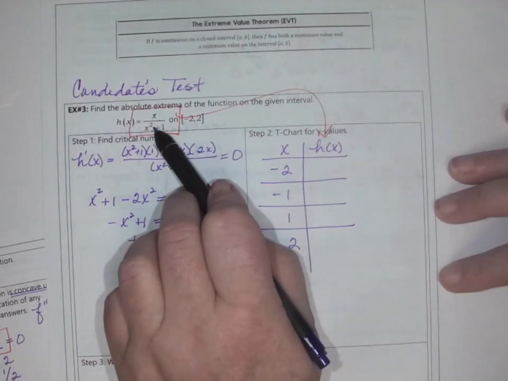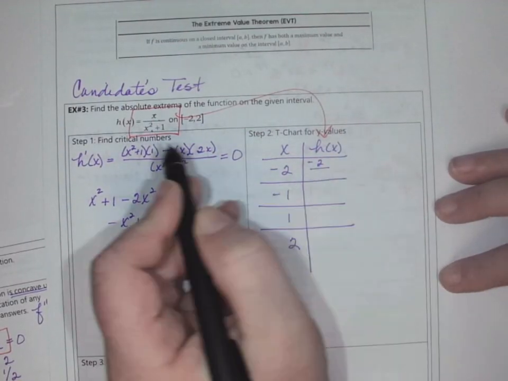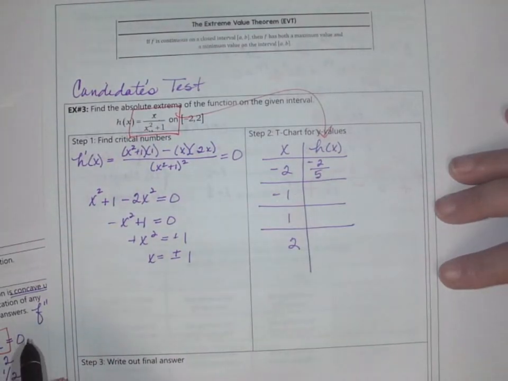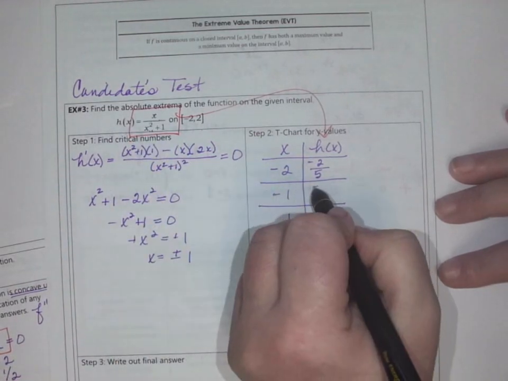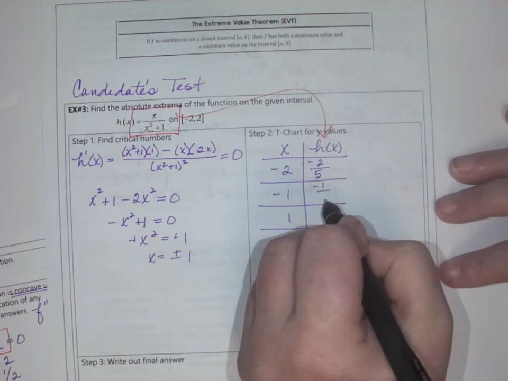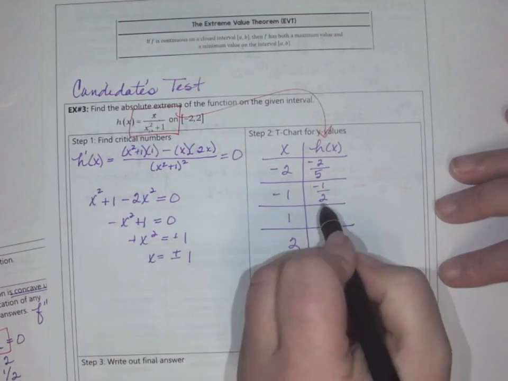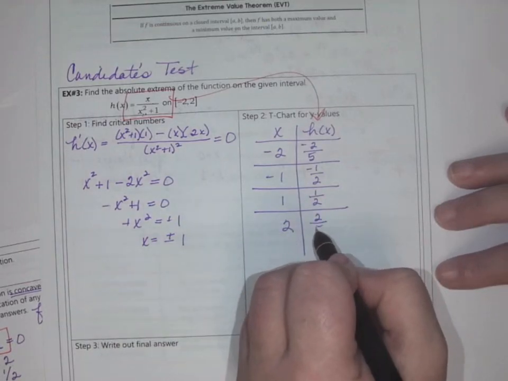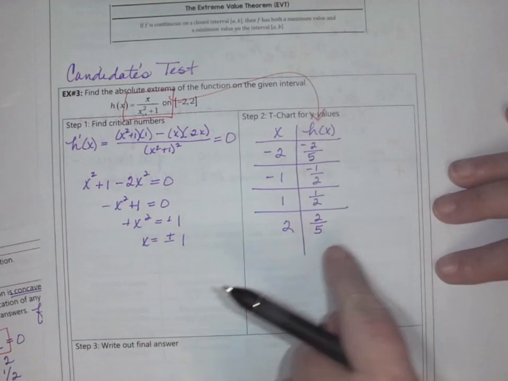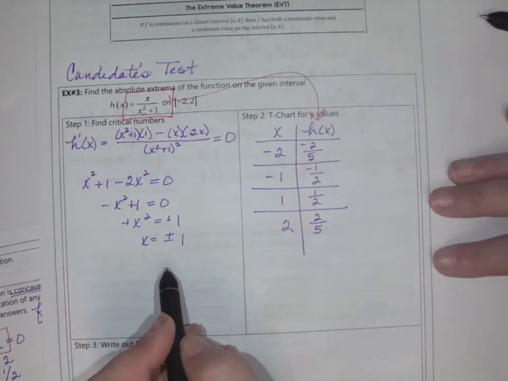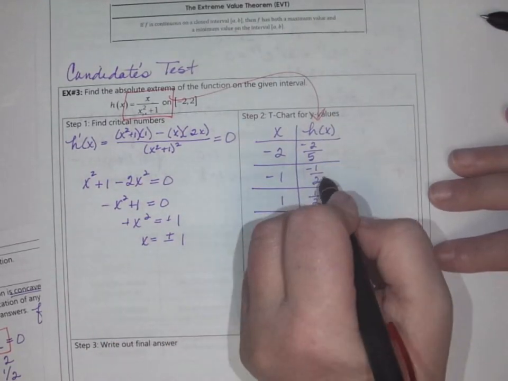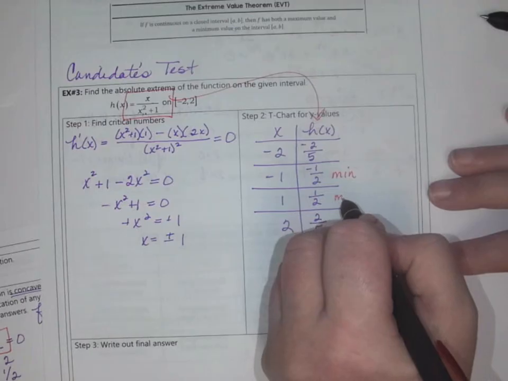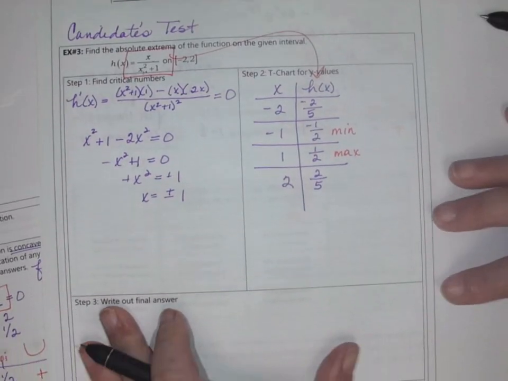So when I plug in -2, I get -2 over, let's see, -2 squared is 4, 4 plus 1 is 5, so that's -2/5. When I plug in -1, I get -1 over 1 plus 1 is 2, so -1/2. When I plug +1 in, I'm going to get +1/2. And when I plug +2 in, I'm going to get +2/5. So now we've got our y values, we can identify our absolute min and our absolute max. So -1/2 is going to be our absolute min, and +1/2 is going to be our absolute max.